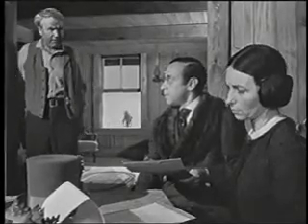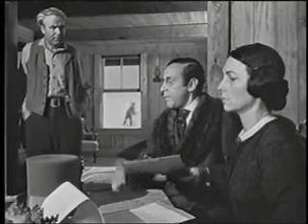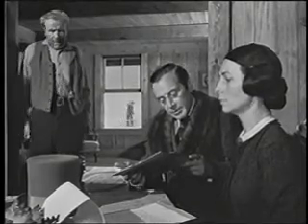This is a famous example of deep focus from Citizen Kane, where we have Charles Foster Kane's mother in the foreground in focus, and then everything remains in focus all the way to the background, where we see the young Kane playing outside the window.